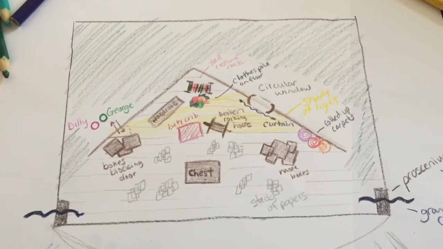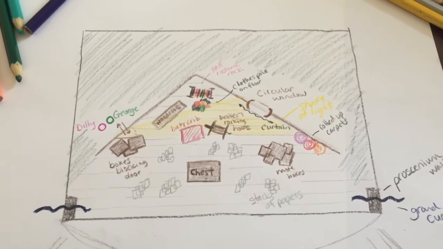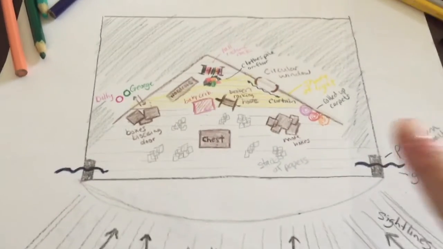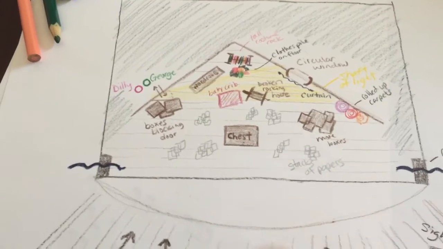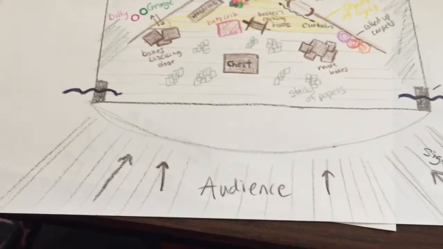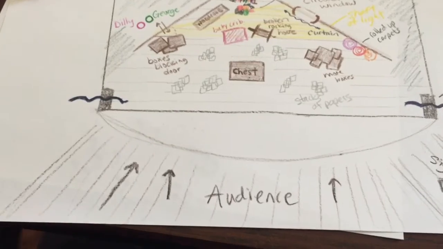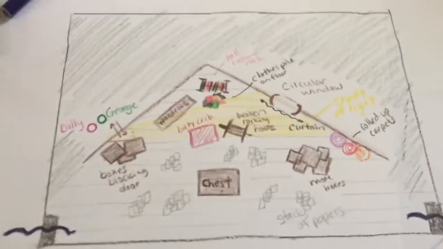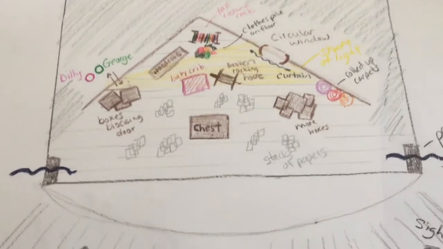So that rectangle there is my performance space. It's a proscenium stage. This thing right here, that's the apron, like if we were at ISK. I indicated the audience by writing audience. So if the audience is on one side and the performance space is on the other, it's usually a proscenium stage or an open-end stage.